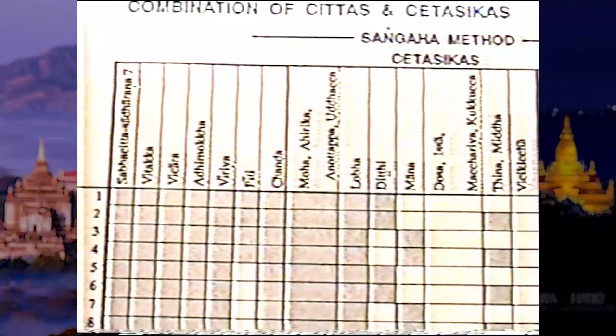Okay, there is another method, but that is just for your information. It is a combination of the two methods that was developed in Burma, not in the manual. Okay, we'll leave that out because it's more difficult.